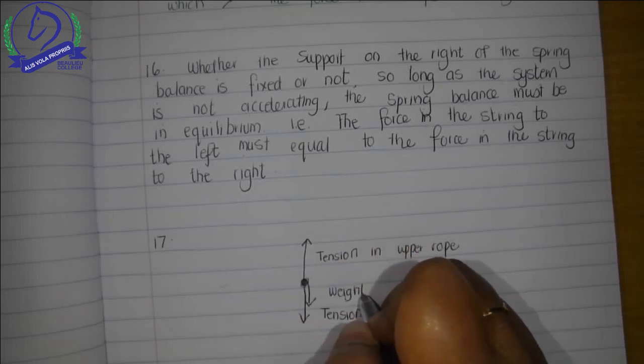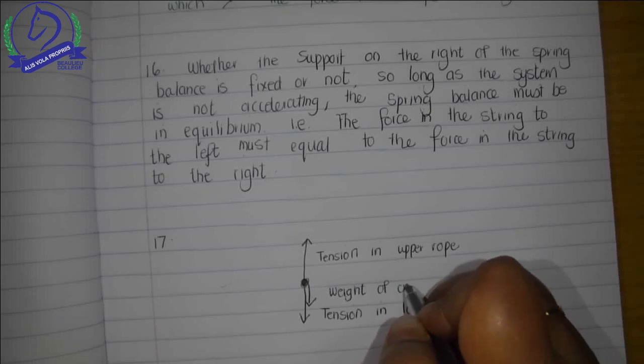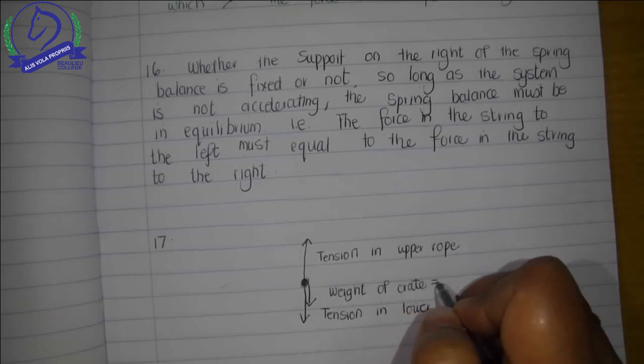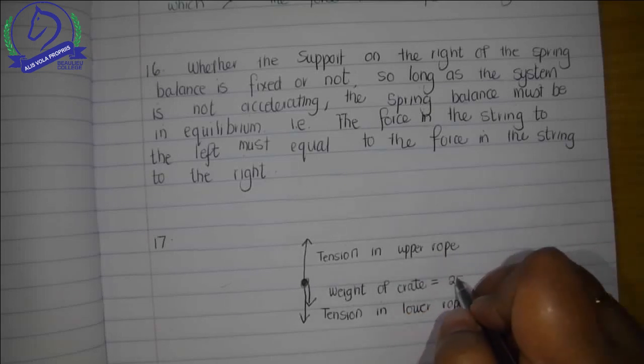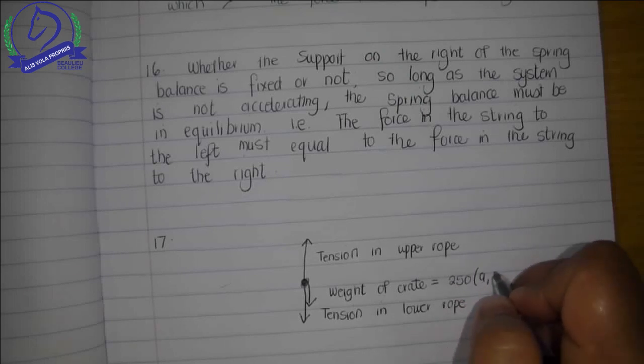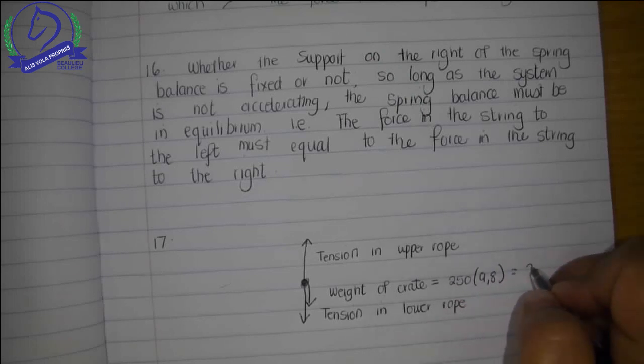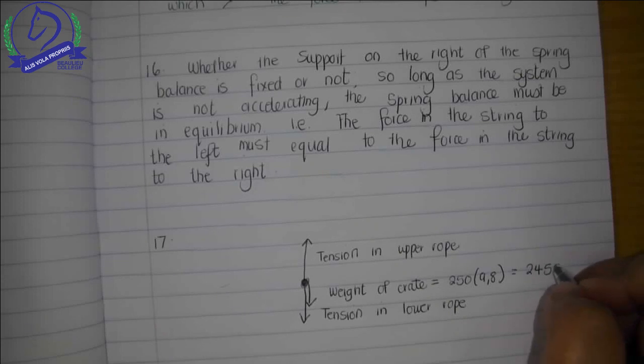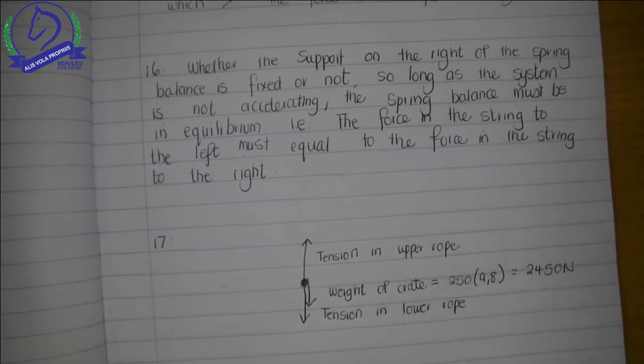We know that value because it would be 250 times 9.8, and that is equal to 2450 newtons.